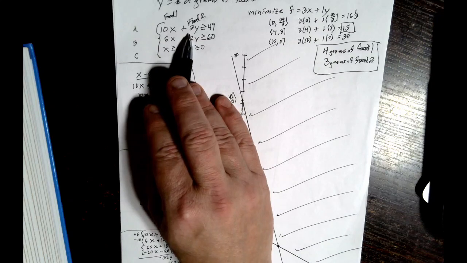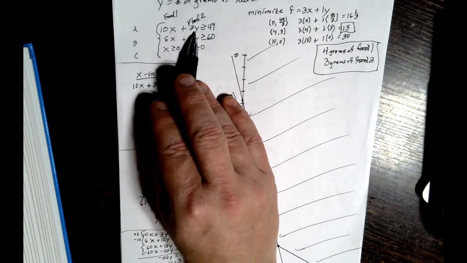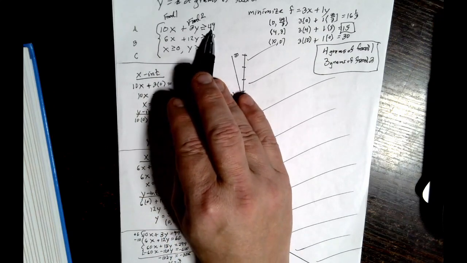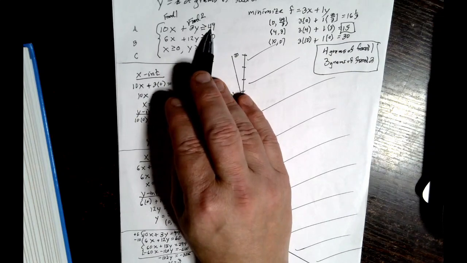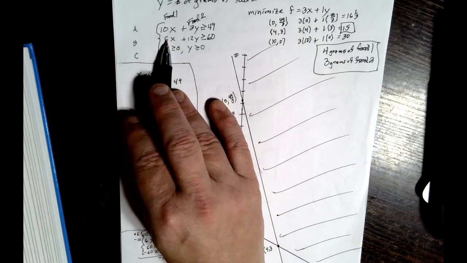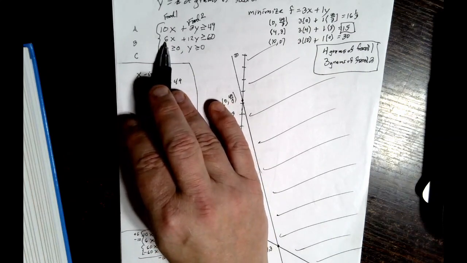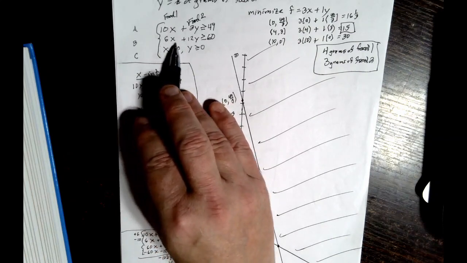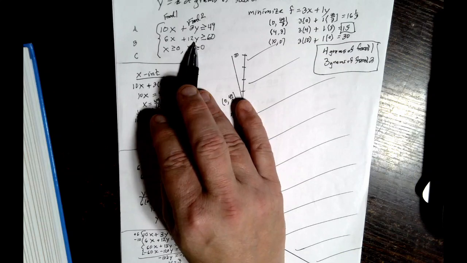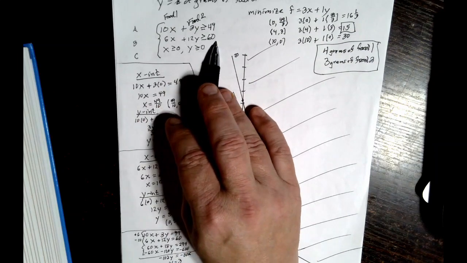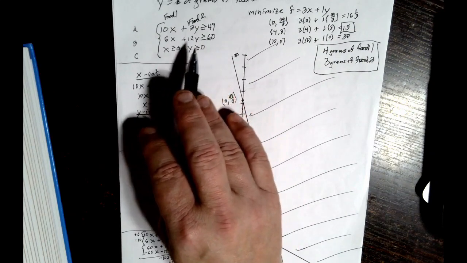And with food 2, it's 3 times the number of grams, which is going to give you 49 or more total units. Now B, you get 6 units per gram of food 1, so that's times X. You get 12 units per gram of food 2, so it's 12 times Y. And then it's got to be at least 60 or more units.